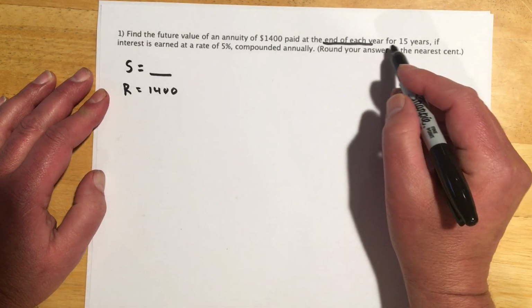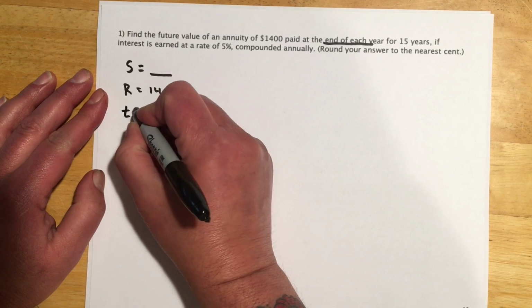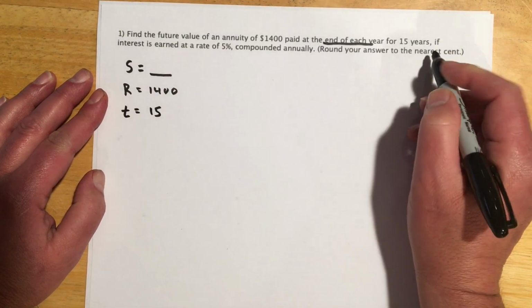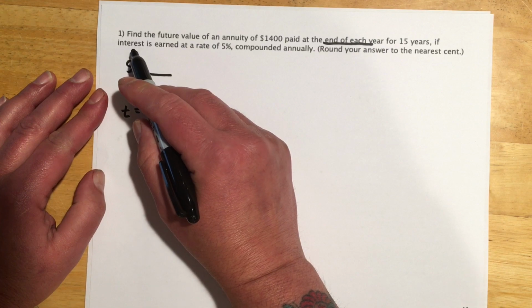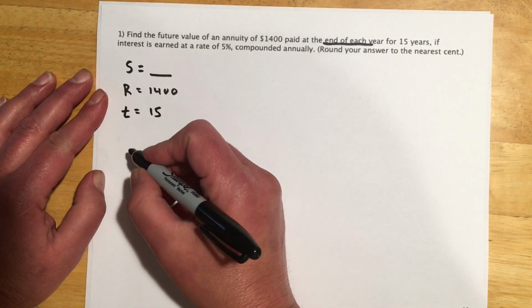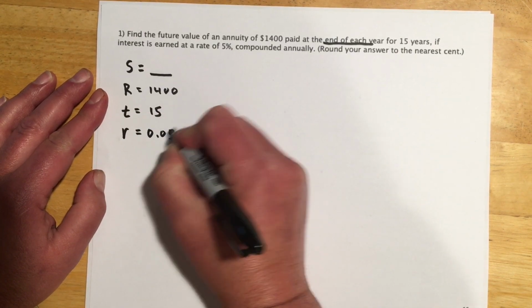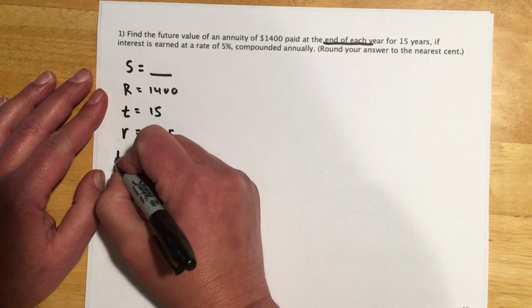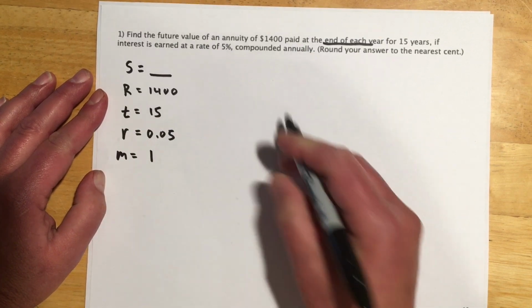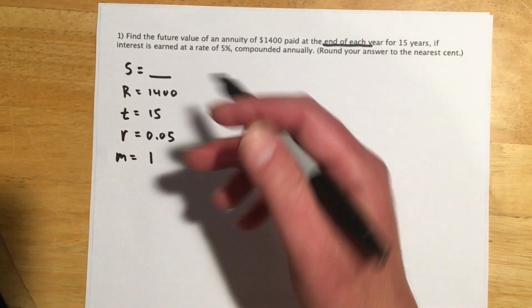And this is for 15 years, so T is time, and that is 15 years. The interest is earned at a rate of 5%, so 5% is our rate r. Compounded annually means M equals 1. Now we have our list, so we know we're organized.